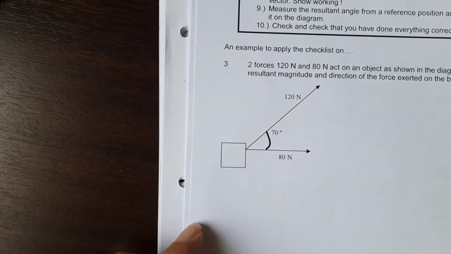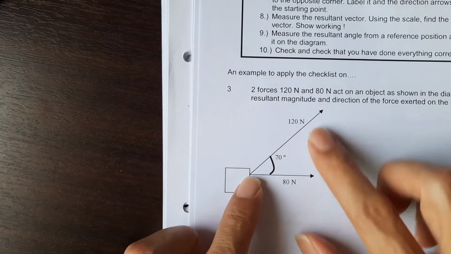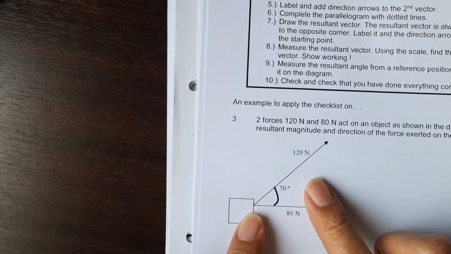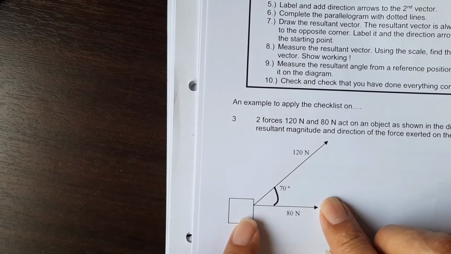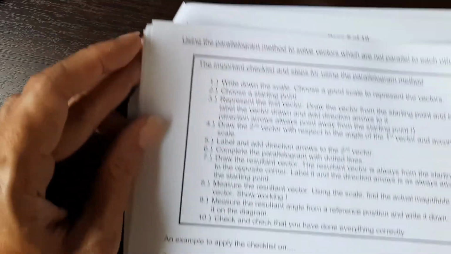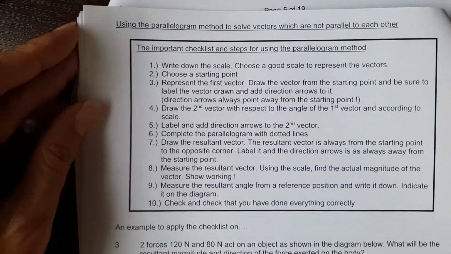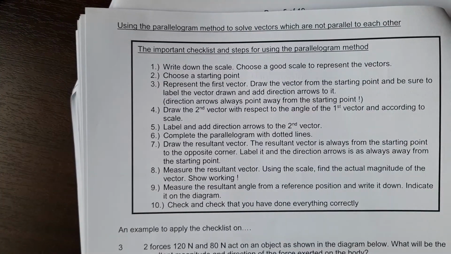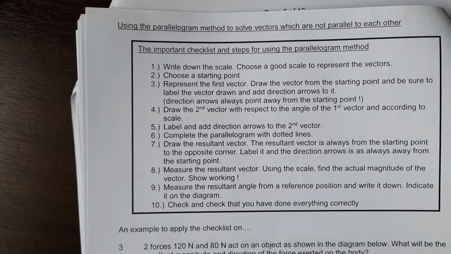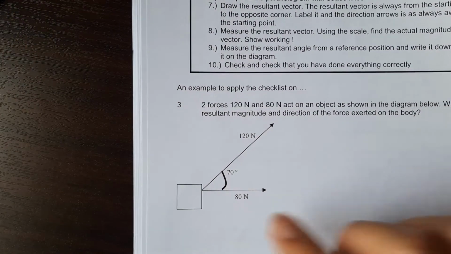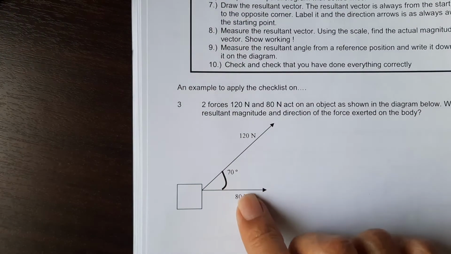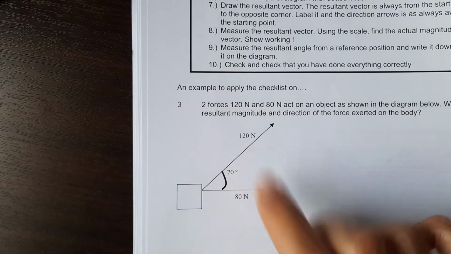So for example, over here, when these two vectors are at an angle to each other, and there's an angle of 70 degrees, how do you find the resultant force? I do have a checklist over here in my notes, which you should have. If you don't have, you can pause and look through it. But most people don't like to read through so much, so I'll quickly explain what you can do. In this situation, you want to find a resultant force between 80 and 120 newtons.